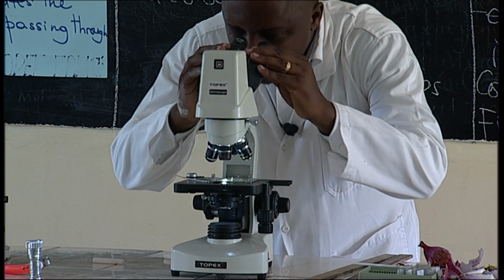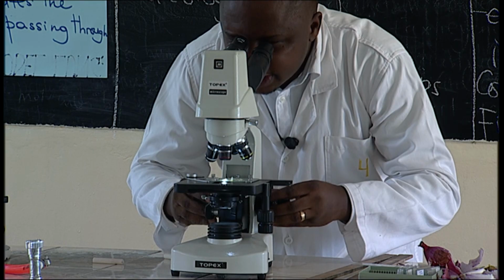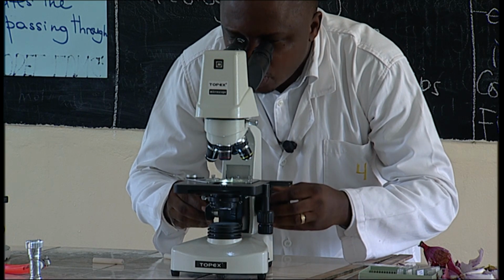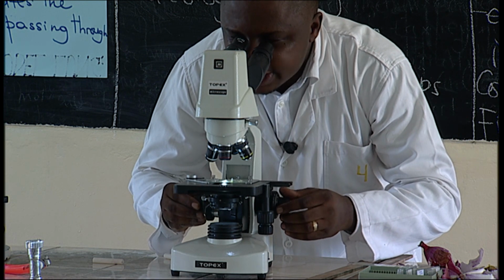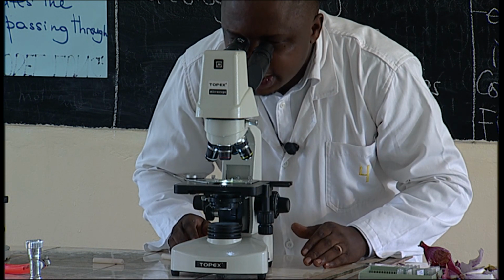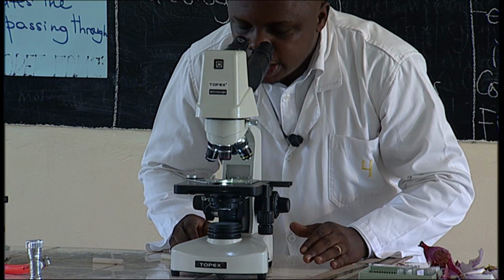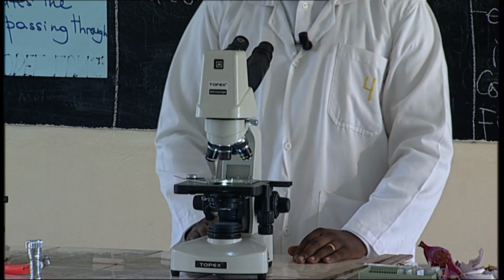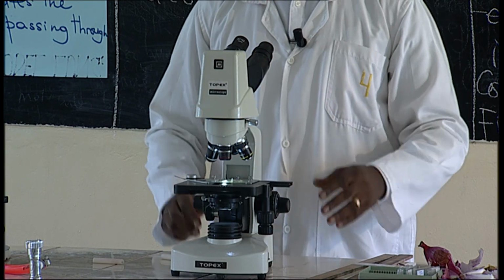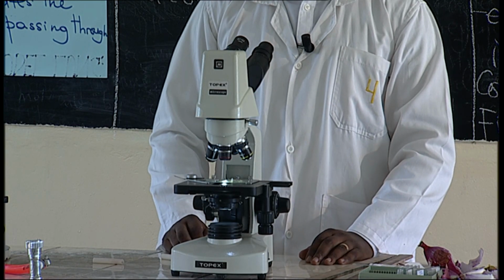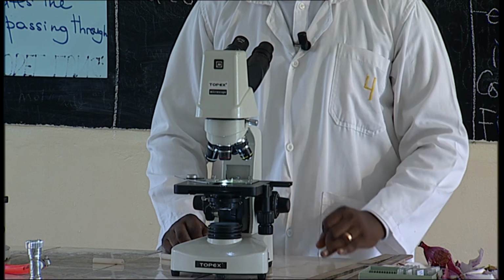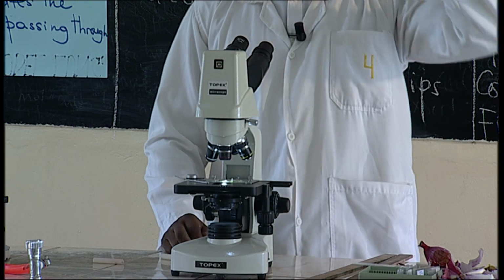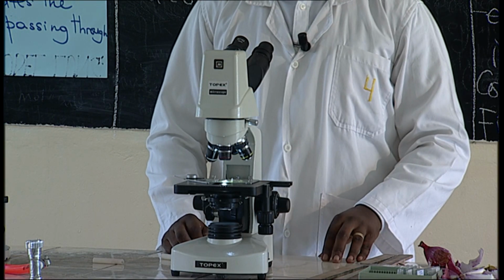Of course, you have to check, and then you also have to use the coarse focus knob and fine focus knob so that you can see the cells within the onion. Then after that, you are able to identify different parts within the cell. You can see the nucleus, you can see the cytoplasm, you can also see the outer membranes.